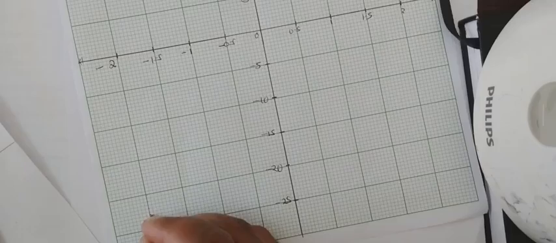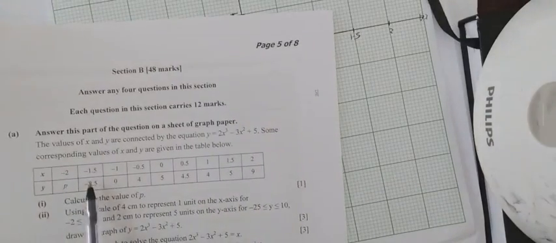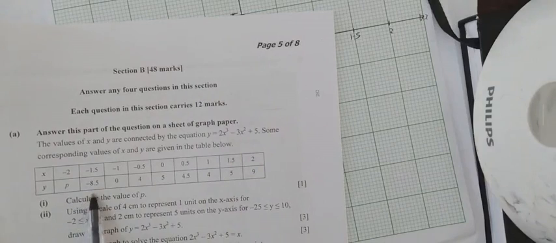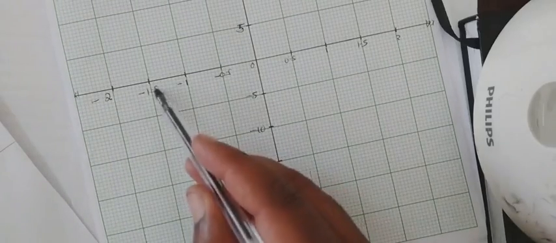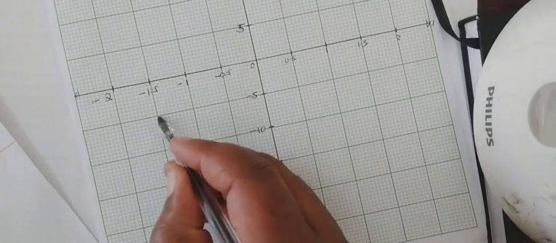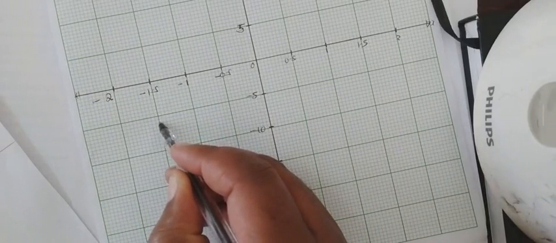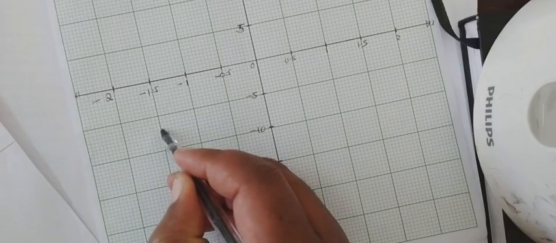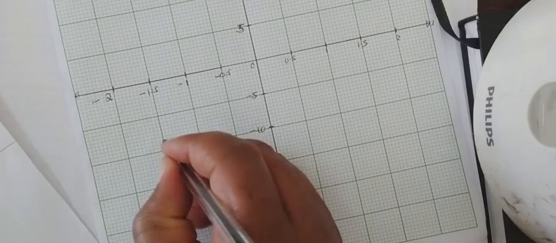Alright, so we put a dot. And the next one is negative 1.5, comma negative 8.5. This is 5, 5.5, 6, 6.5, 7, 7.5, 8, 8.5 here.